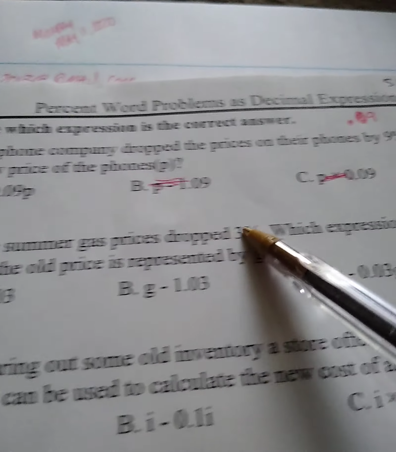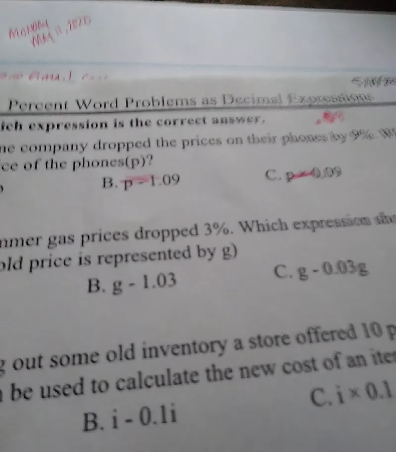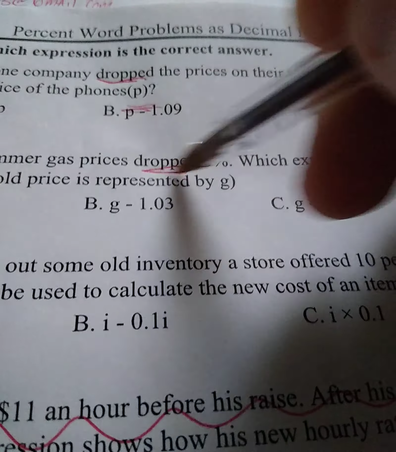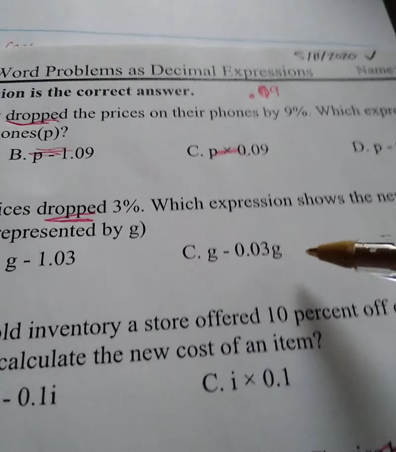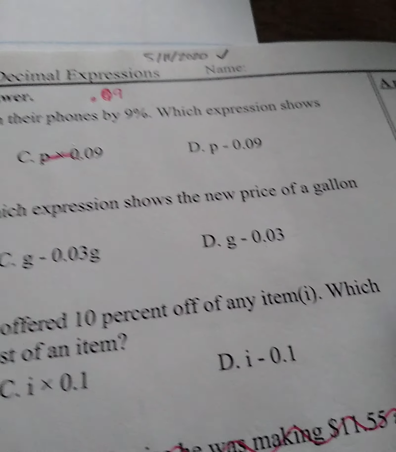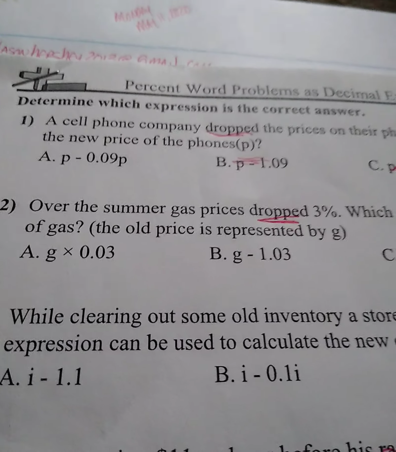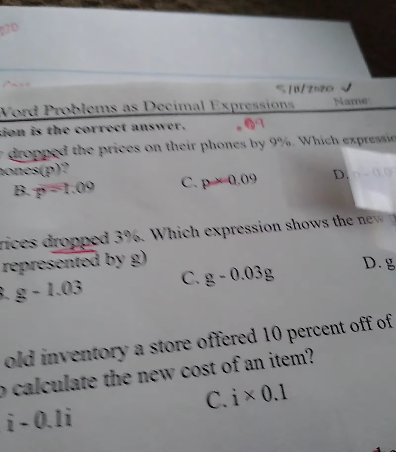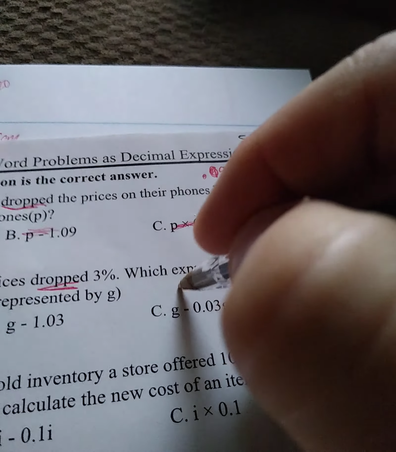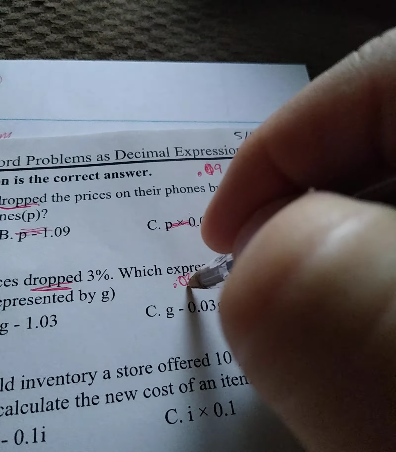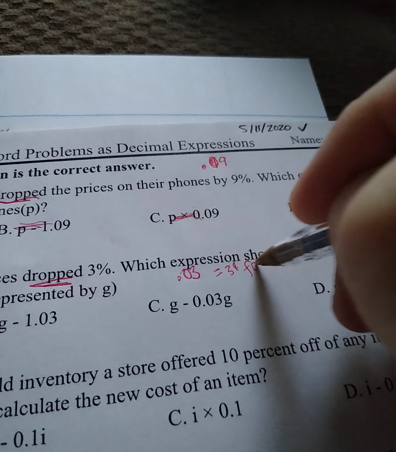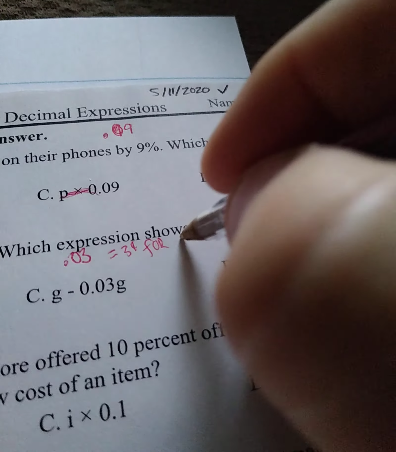Over the summer, gas prices dropped. Here's that keyword that we were looking for, okay? Dropped 3%, which expression shows the new price of a gallon of gas? The old price is represented by G. So same here, and remember, equation, so 0.03 or 3 cents for every dollar.